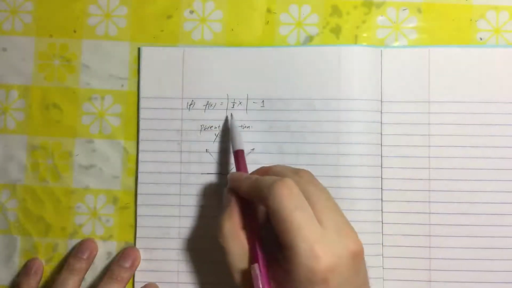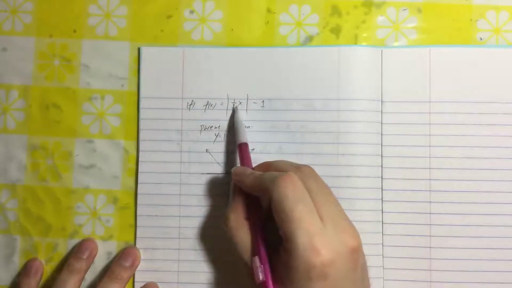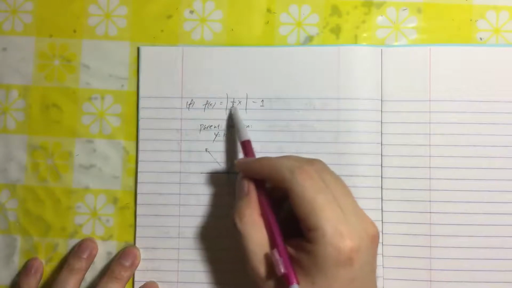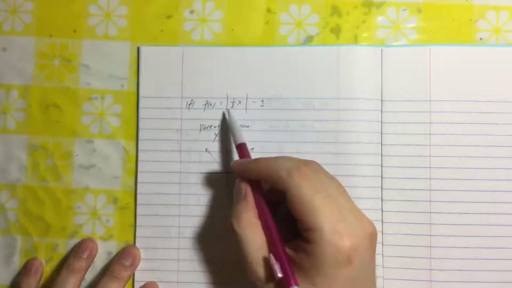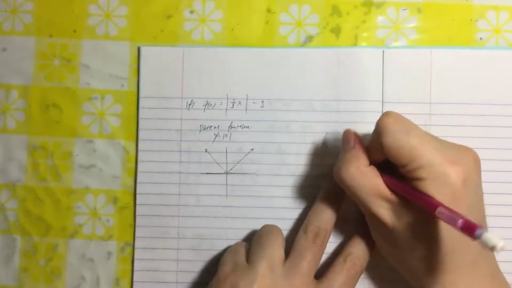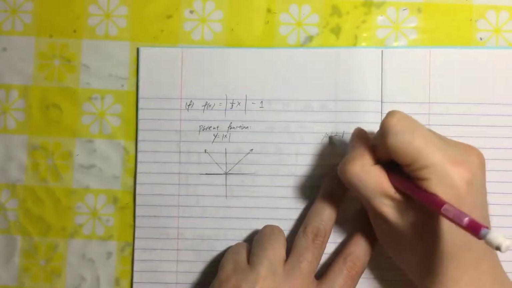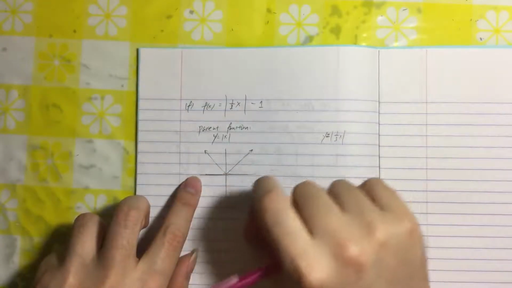Now, when we multiply 1/3 to x, here 1/3 is less than 1. If 1/3 is less than 1, we stretch the graph horizontally by a factor of 1 over 1/3, which is 3.